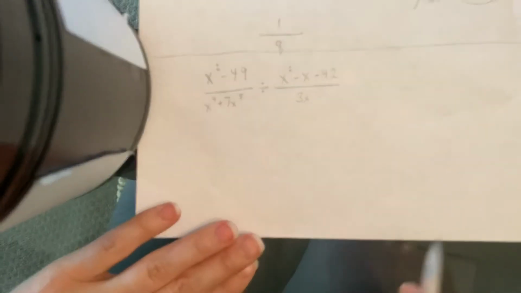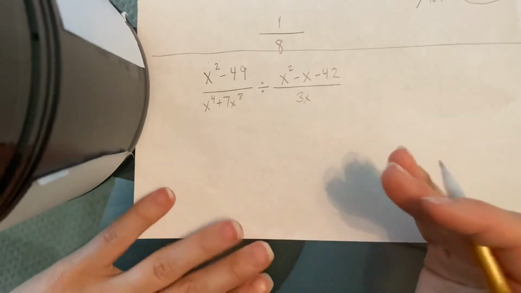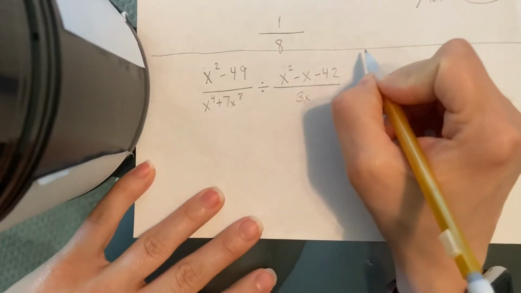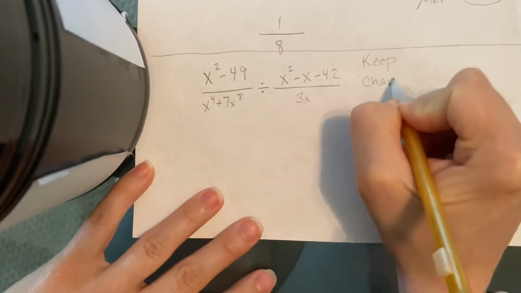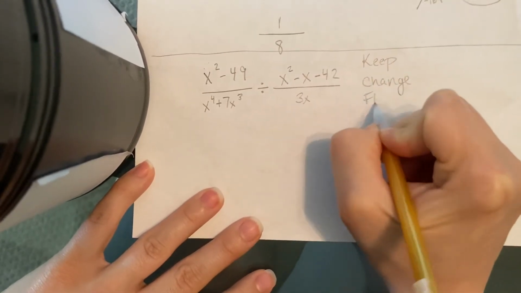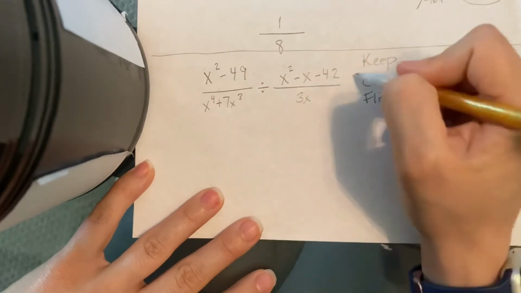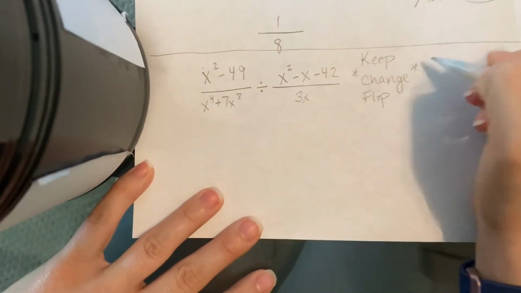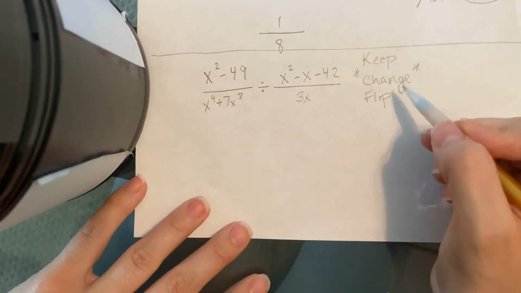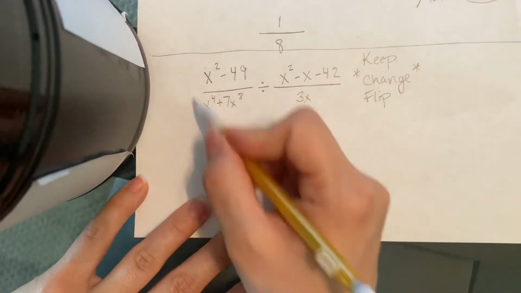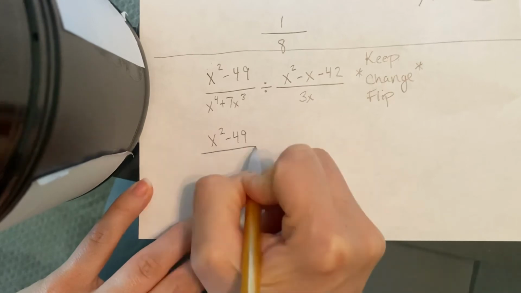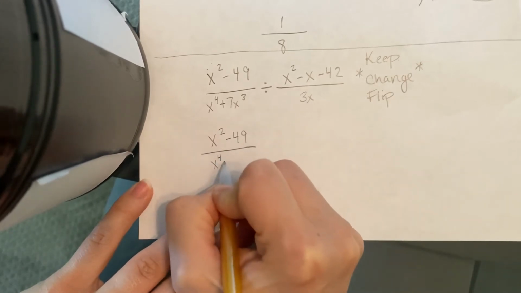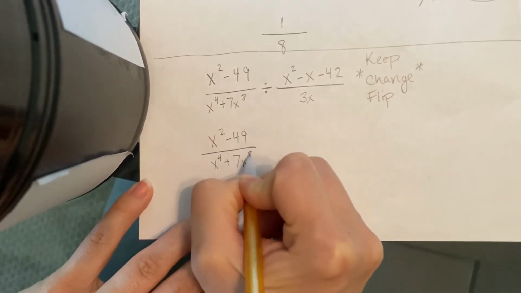Now, the one step that makes division different is that when you start it, you need to keep, change, and flip. This is how you start a division problem. So what keep, change, flip means is I keep the first fraction exactly as is: x squared minus 49 over x to the 4th plus 7x to the 3rd.